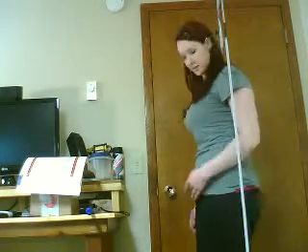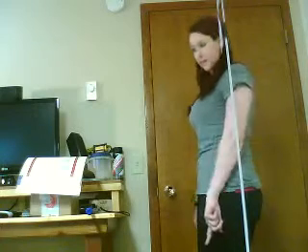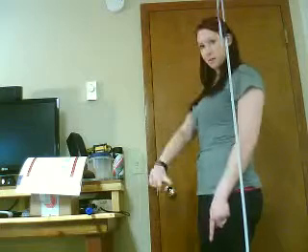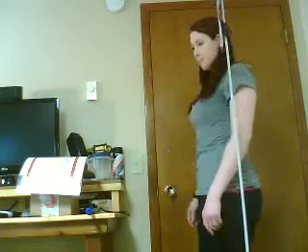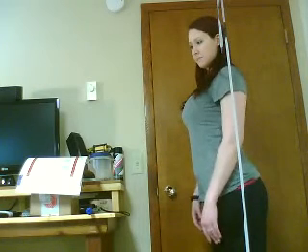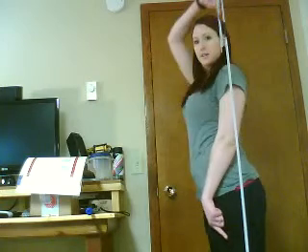So I'm tipping my pelvis, and the plumb line goes diagonally, kind of going from back here to up here. And then a posterior pelvic tilt would be where I do this, and my plumb line goes down here, back here.